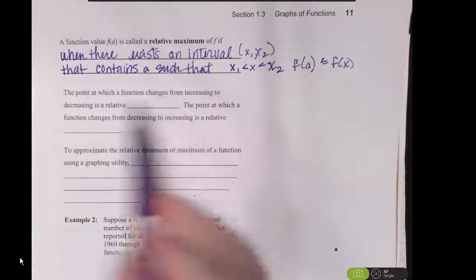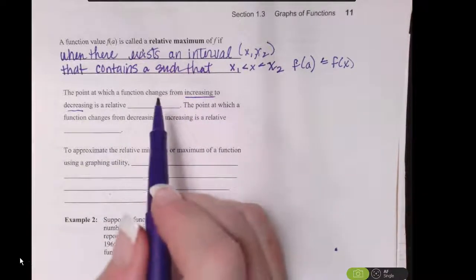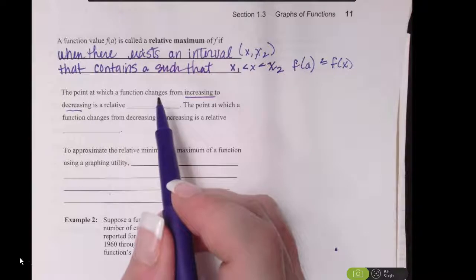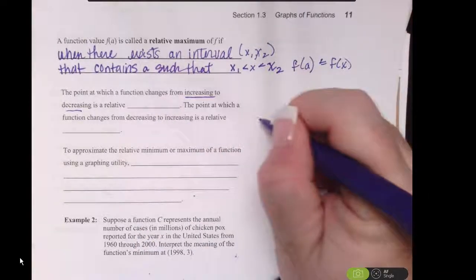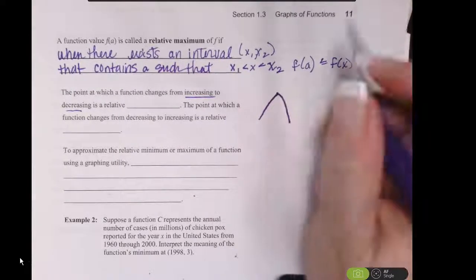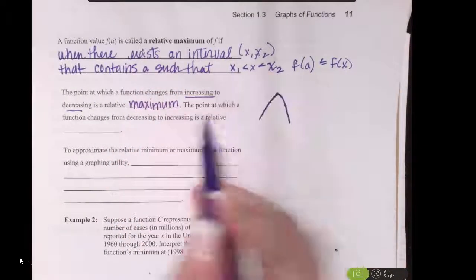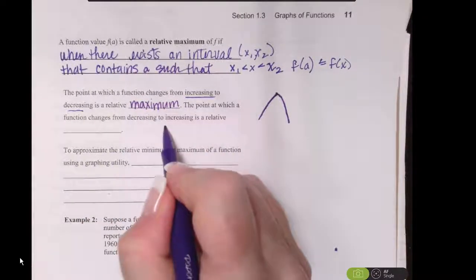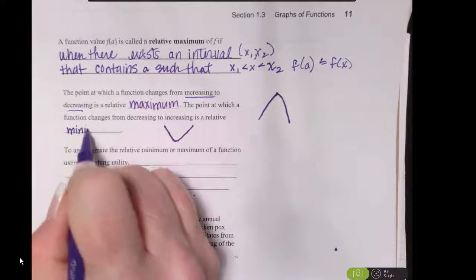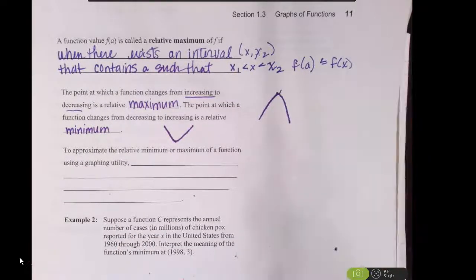Okay, my preferred definition: the point at which a function changes from increasing to decreasing is going to be your relative maximum. We were increasing and now we're decreasing, so visually you can see that is a relative maximum. And the point at which a function changes from decreasing to increasing, that's a relative minimum. So you can see it's the lowest point on the graph or the highest point on the graph.